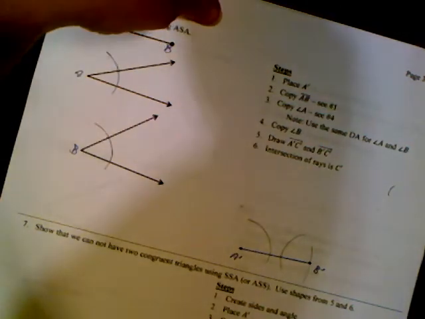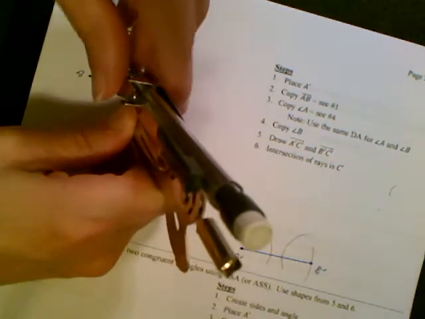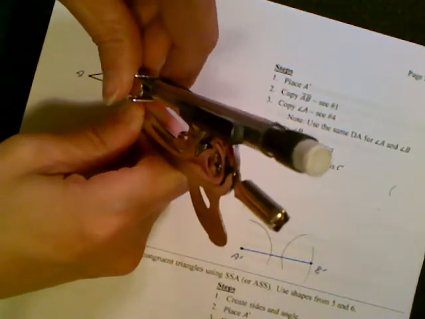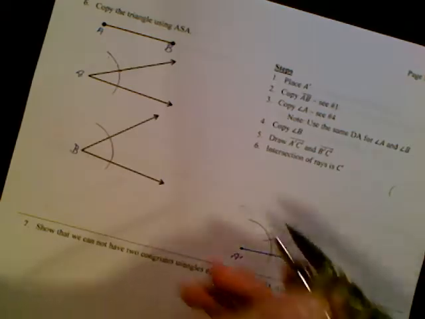Now I need to go back and I need to measure these angles. And so there's angle A. So I'm putting this again where the dummy arc crosses the angle.